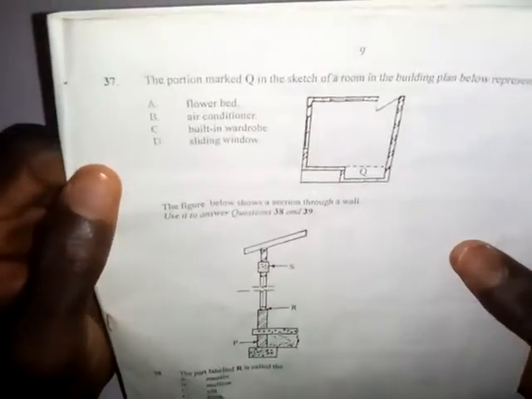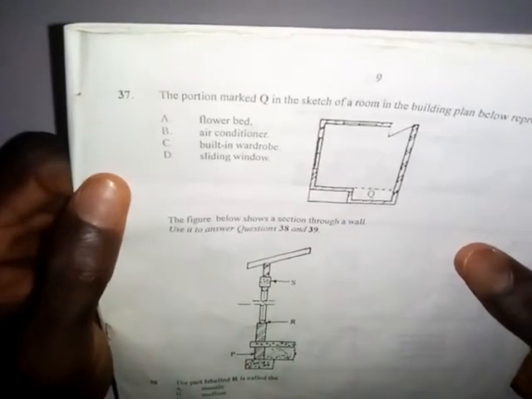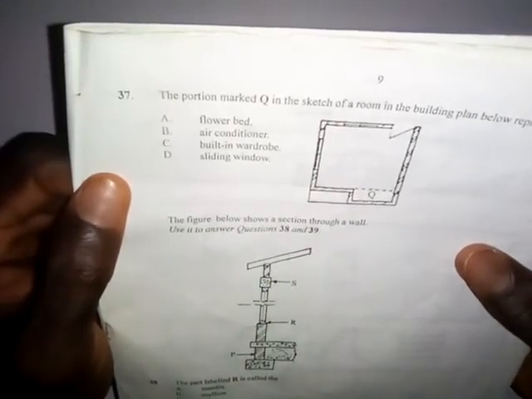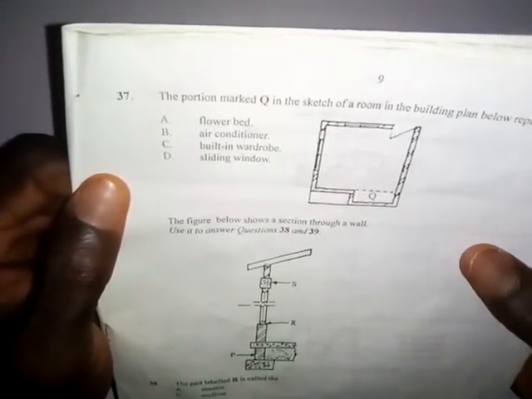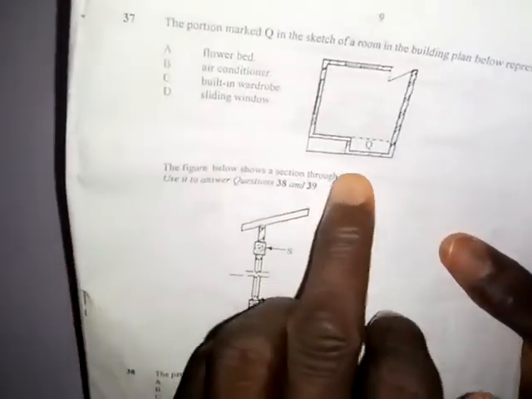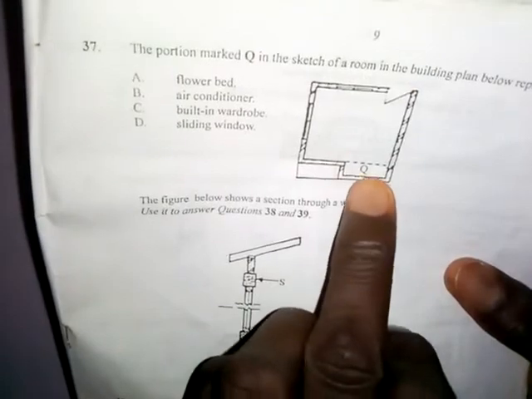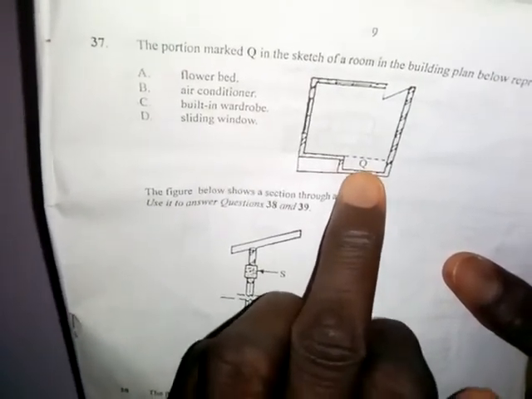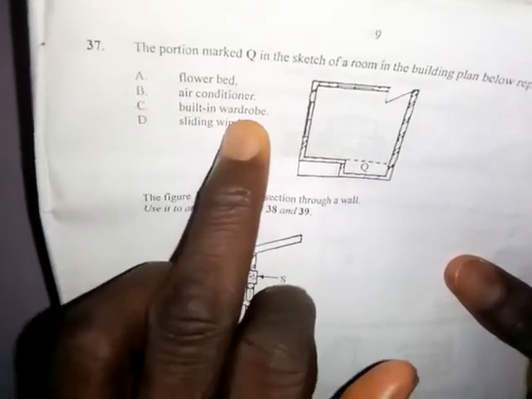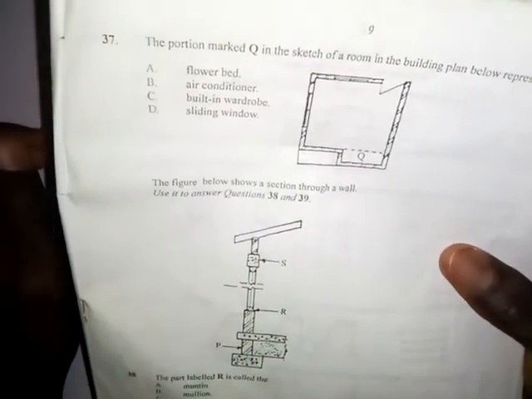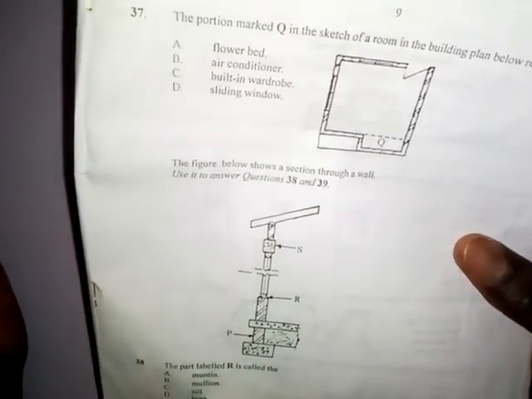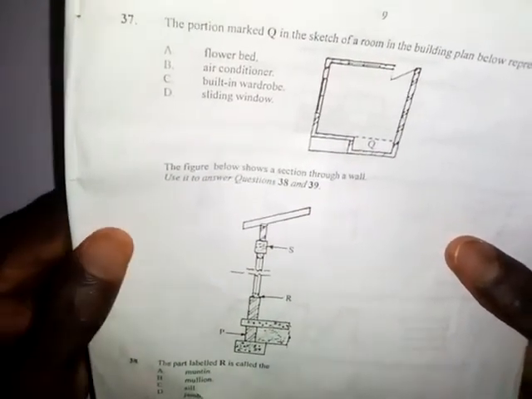The portion marked Q in the sketch of a room in the building plan below represents, they are referring to this point. So this is a room and we have something here. What we have here is a built-in wardrobe. You may have something like that in your room. So we call it a built-in wardrobe.